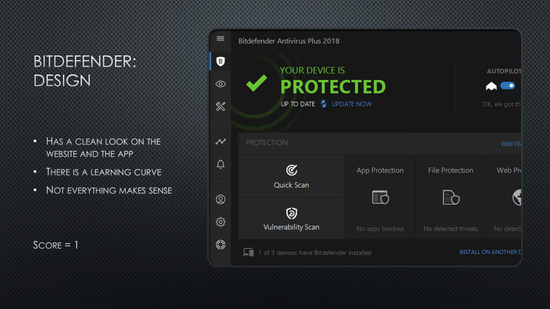The design, though, has a big learning curve. You have to know a little bit about what you're doing with the antivirus, like what the antivirus program does. It's not made for everyone. It's made for a specific use, and not everything makes sense unless you've used it before. So, not saying it's a bad product, it's just there is a learning curve, a big one.